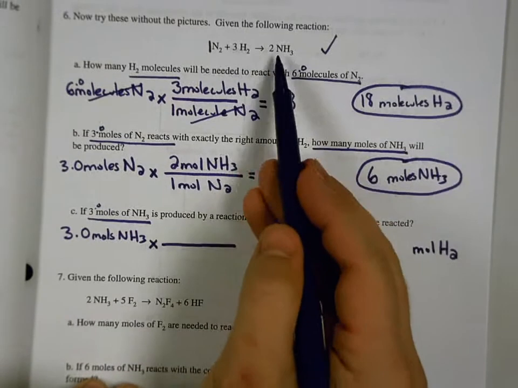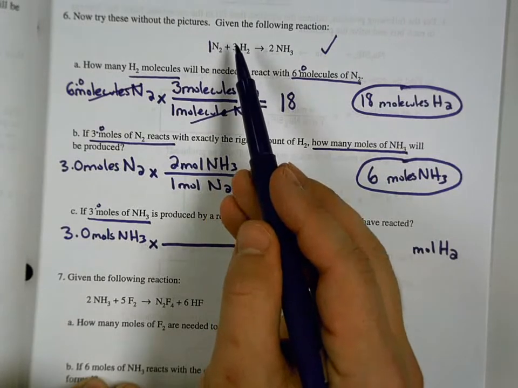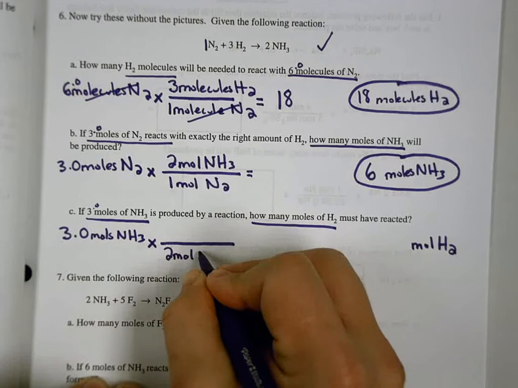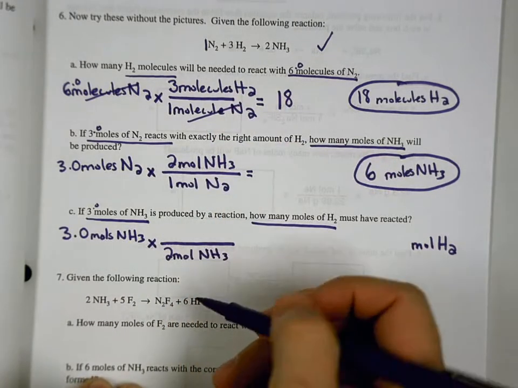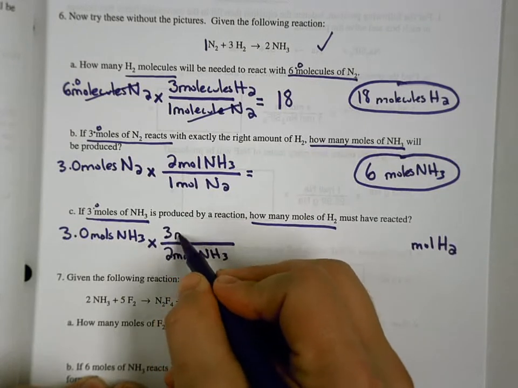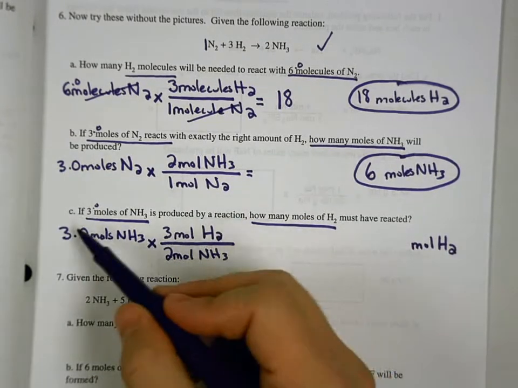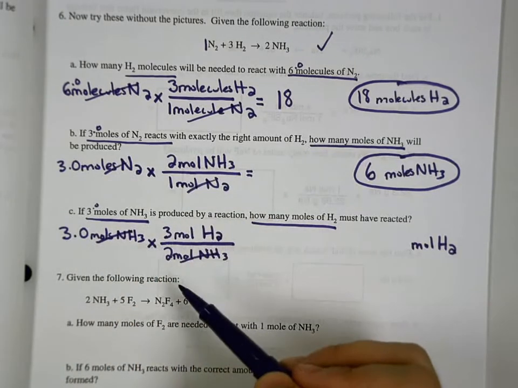Now it looks like for every 2 moles of NH3 produced, we will need 3 moles of H2. So I'm going to put 2 moles NH3 on bottom, 3 moles H2 on top. Okay, moles of NH3 cancels. Oops, I forgot to cancel that out up there.